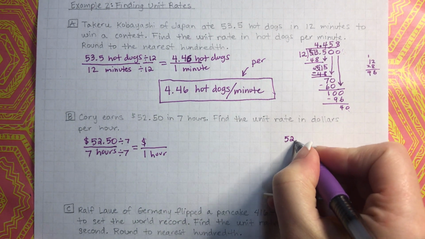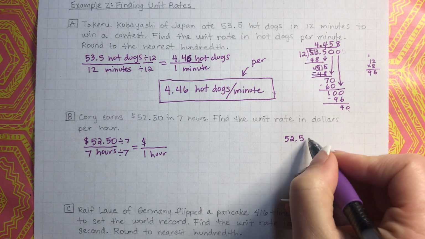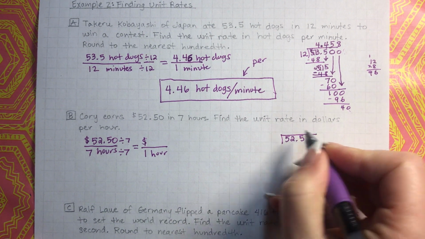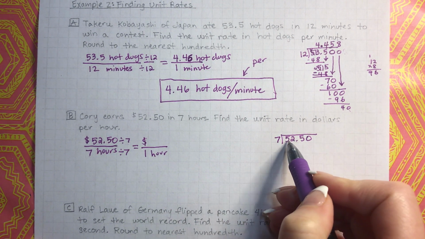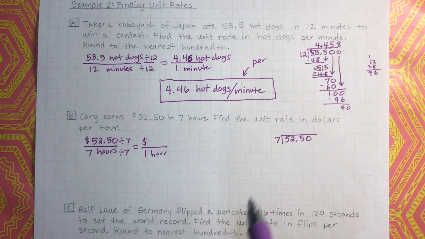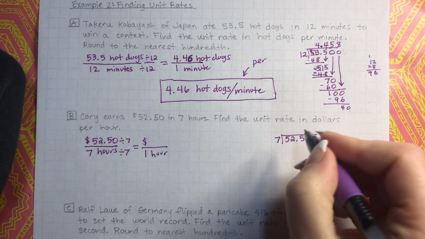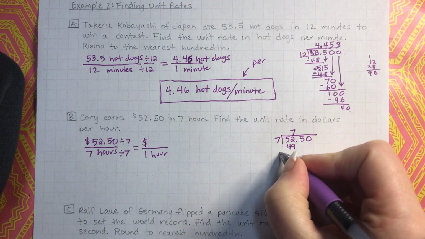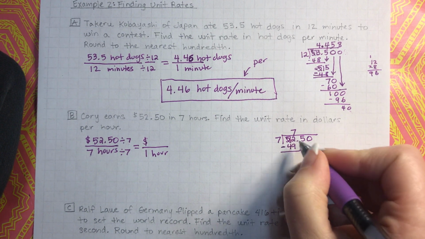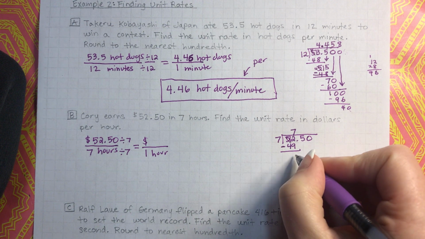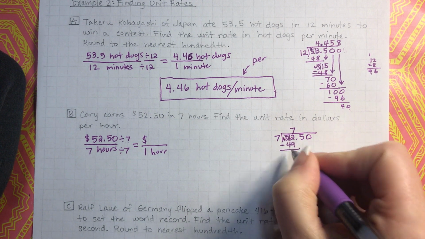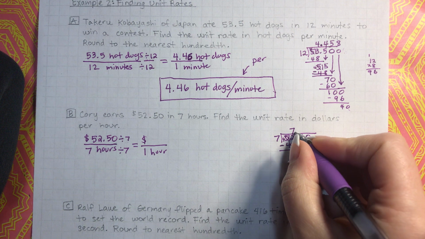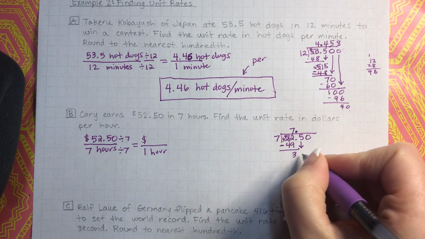So I'm going to go over here, 52.50 divided by 7. 7 doesn't go into 5, but it does go into 52. How many times? I'm going to say 7 times. 7 times 7 is 49. And then we subtract. Got to borrow. That 2 is not big enough. That's a 3, makes that a 4. 4 take away 4 is 0. We move this decimal up, and then we drop that down.